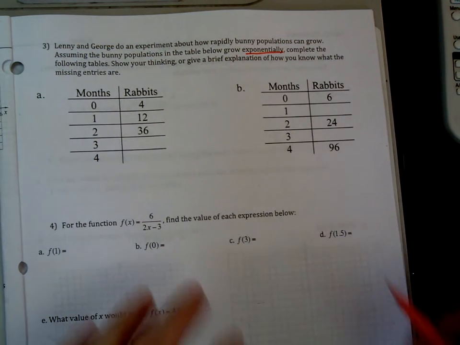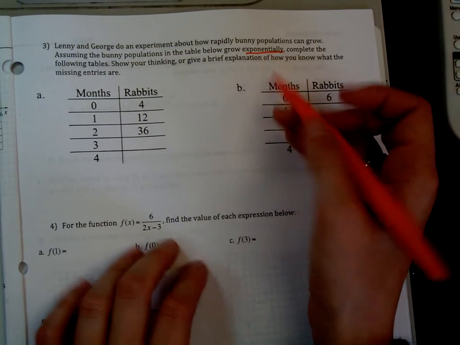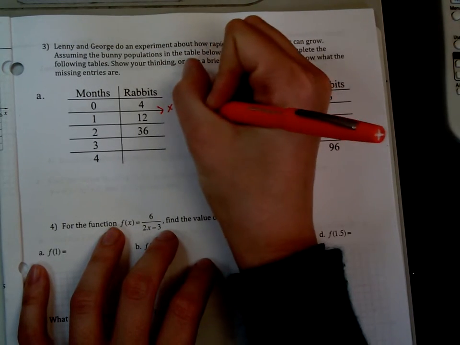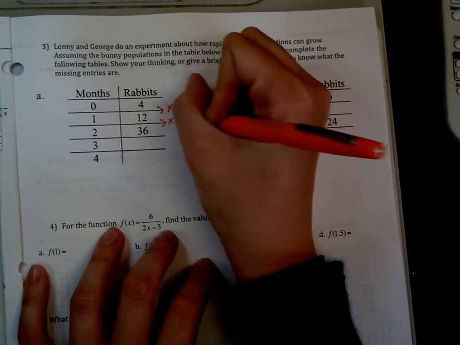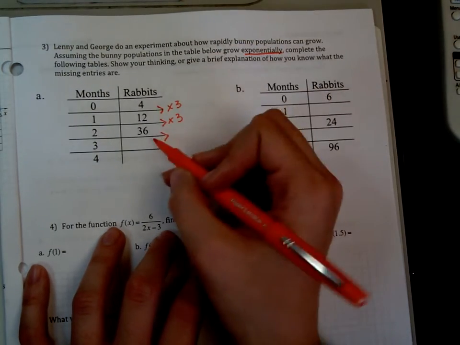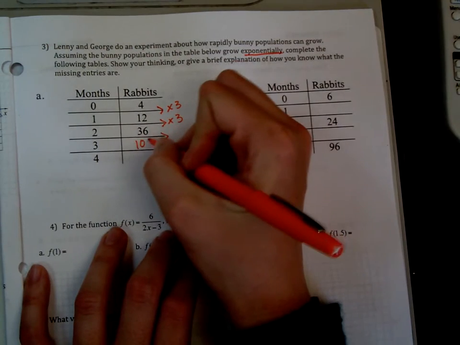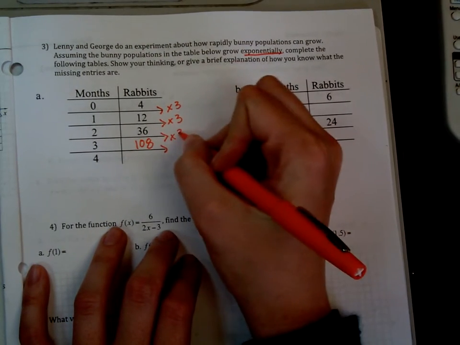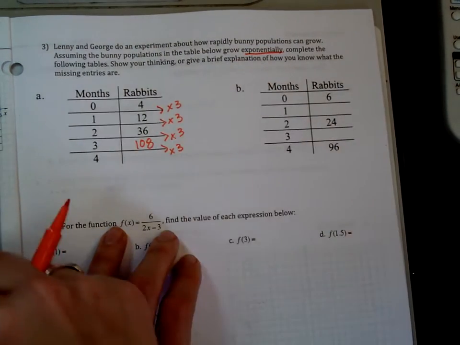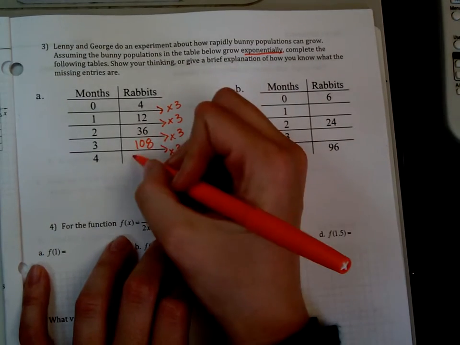So I remember that for an exponential table, it's going to multiply by the same amount each time. So I know I need to do 36 times 3, which is 108. And then 108 times 3 is 324.